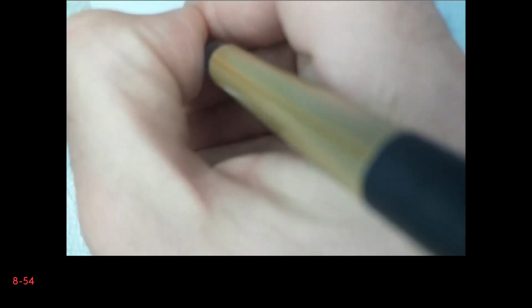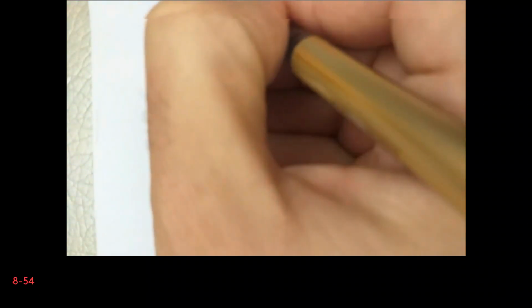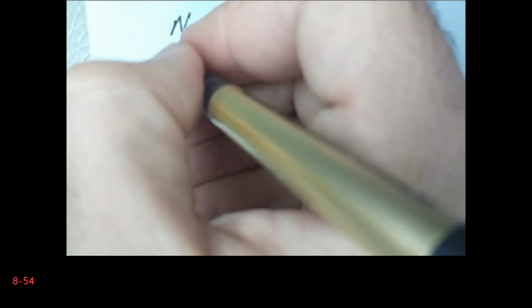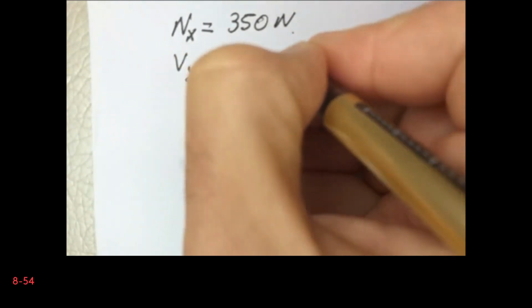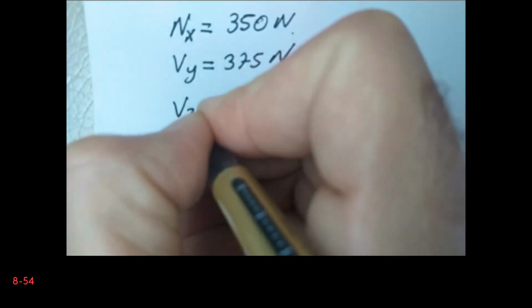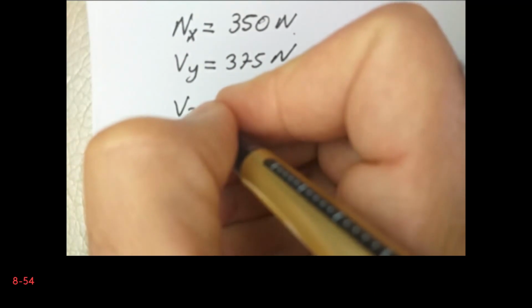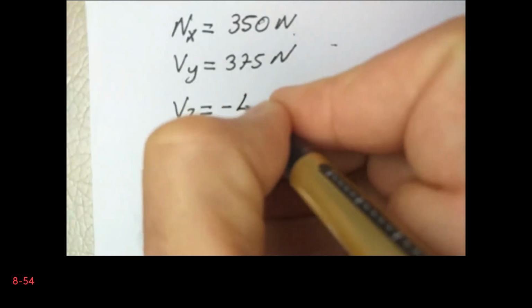So therefore let's write the forces individually. So we have Nx, in fact that's 350 newtons. We have Vy, which is 375 newtons, and Vz is actually minus 450 newtons.